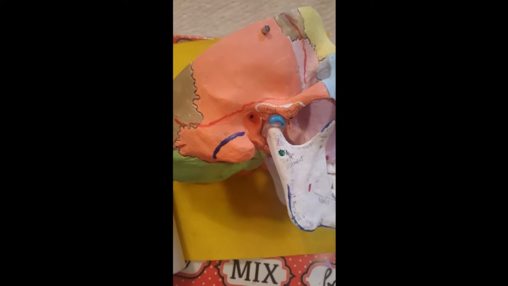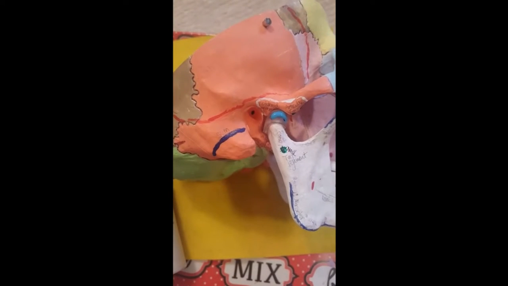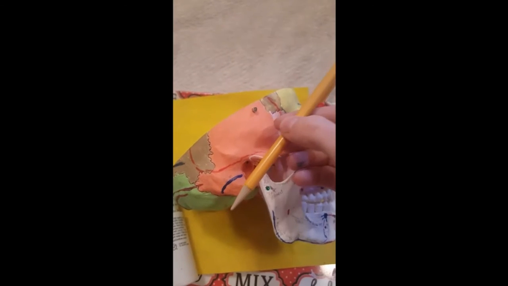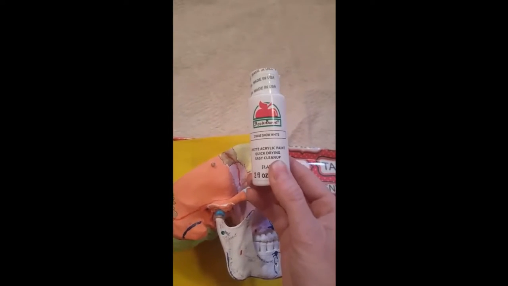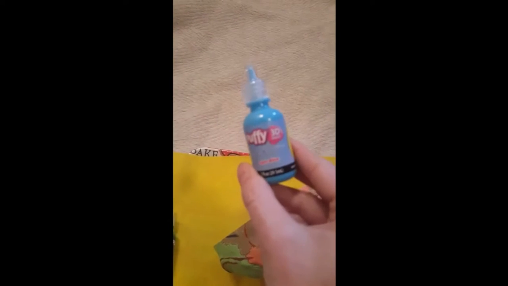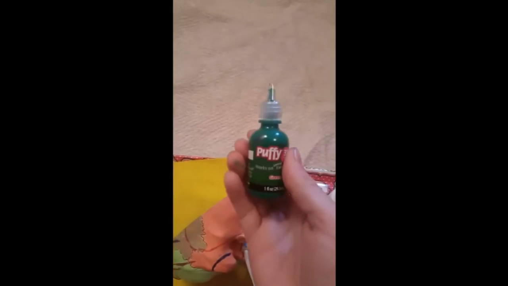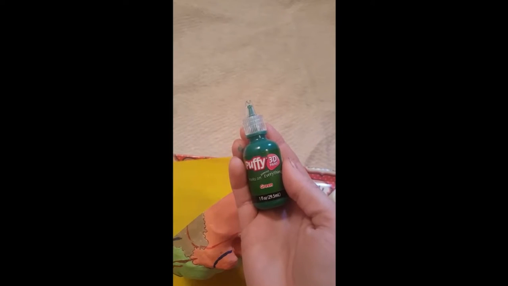Next, we're going to start on the temporomandibular joint portion of the school project. We are going to need some materials for this: a mechanical pencil for writing the names of these areas. We're going to use the white paint we used earlier on our school project. We need a light blue puffy paint to mark our disc or joint, and then we're going to use a dark green puffy paint to mark our ligament attachments associated with the joint.